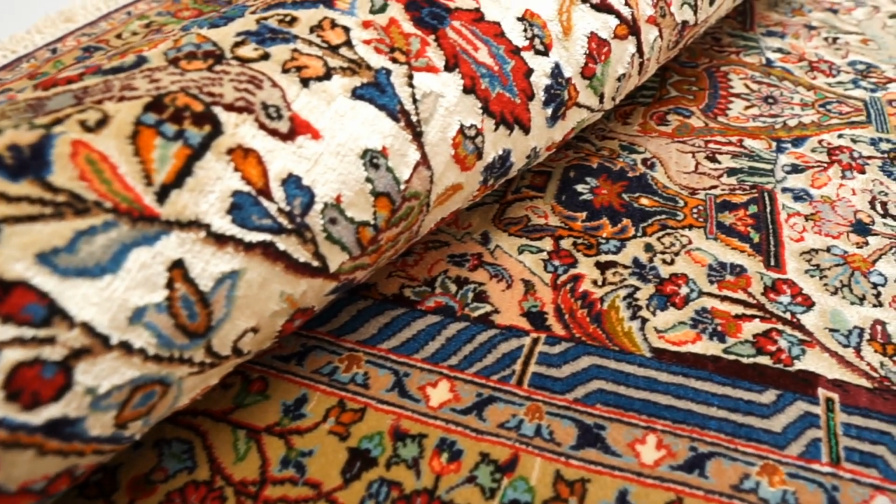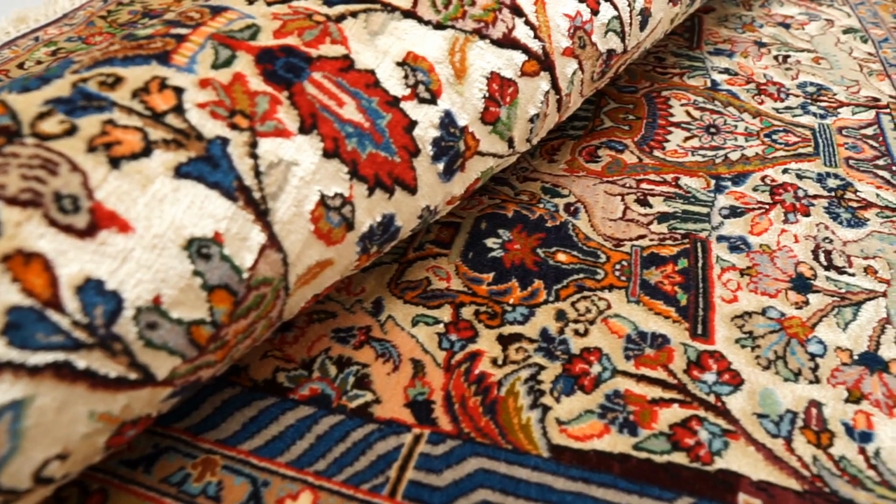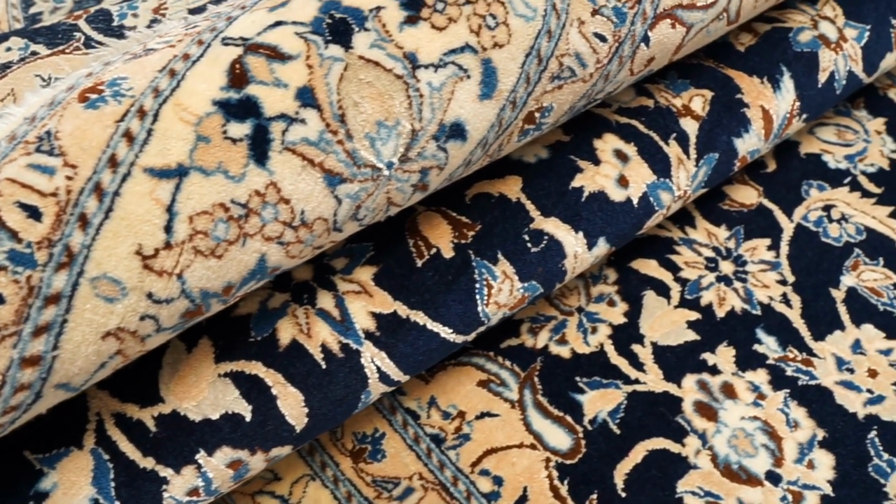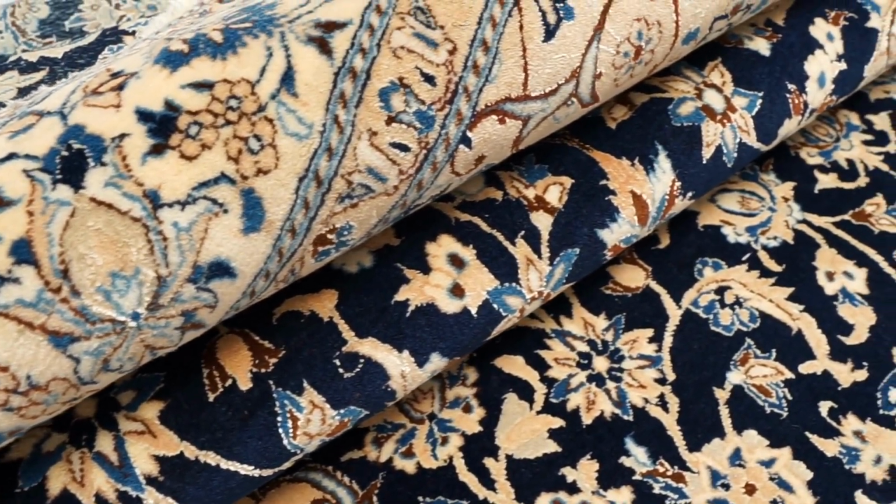And then finally, another thing to notice about the characteristics of silk and wool Persian rugs is the pile height, which is typically going to be a shorter pile height. The reason for that is that having a shorter pile height allows the rug to really show off its details and intricacies. And for that reason, when the rug is finished, they typically will cut the pile height shorter, and that will allow the silk and wool design to really show off.